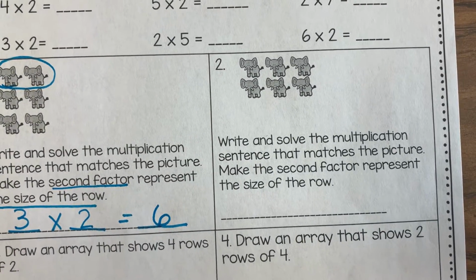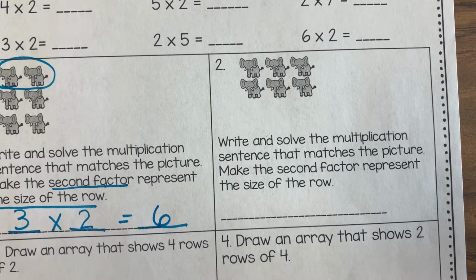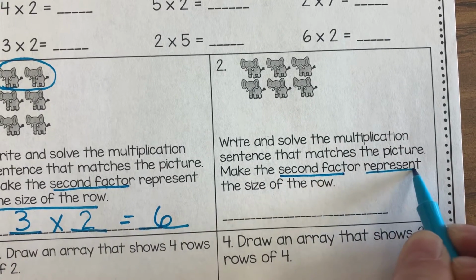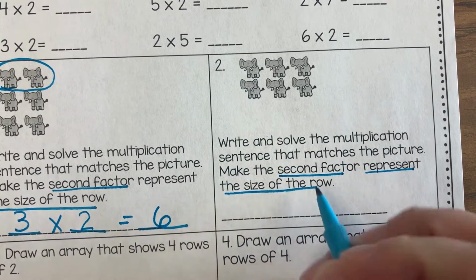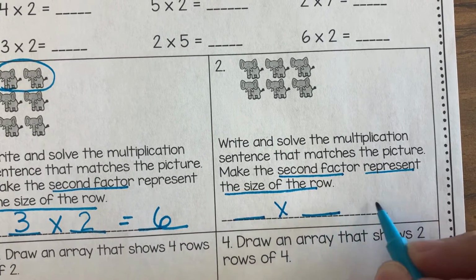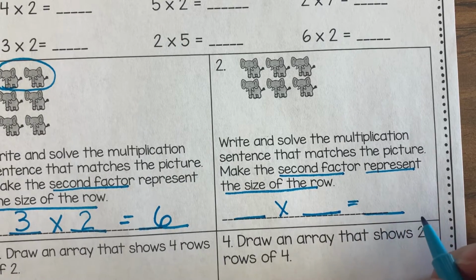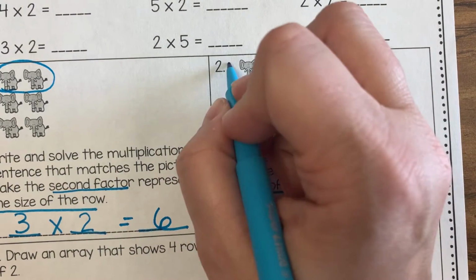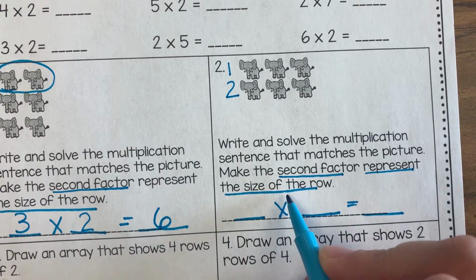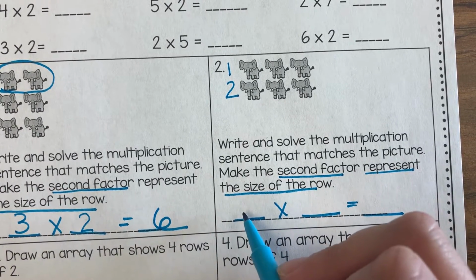Now the next one: write and solve the multiplication sentence that matches the picture. Make the second factor represent the size of the row. So I'm going to have a factor times a factor equals the product. So I'm going to number my rows. The second factor is going to be the size of the row again, so the first factor is going to be how many rows.